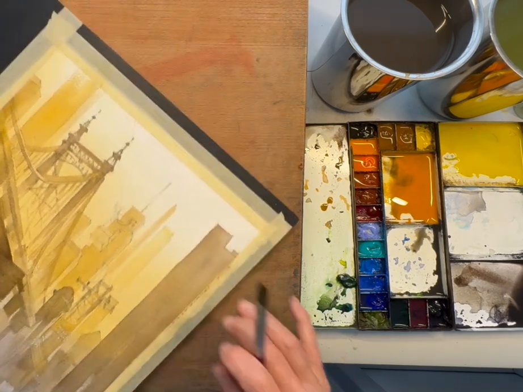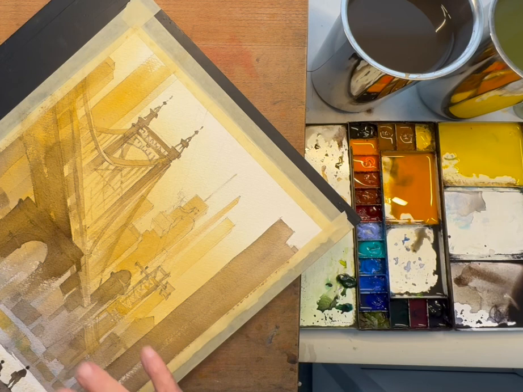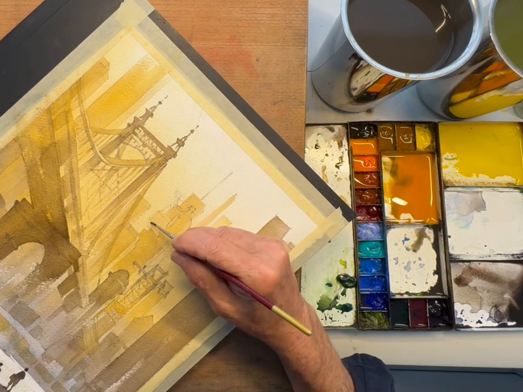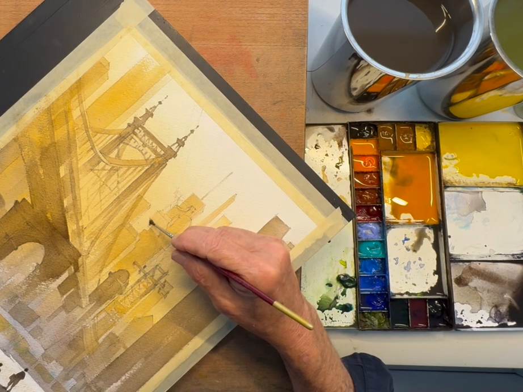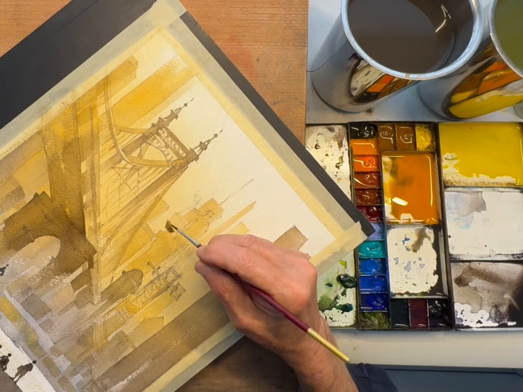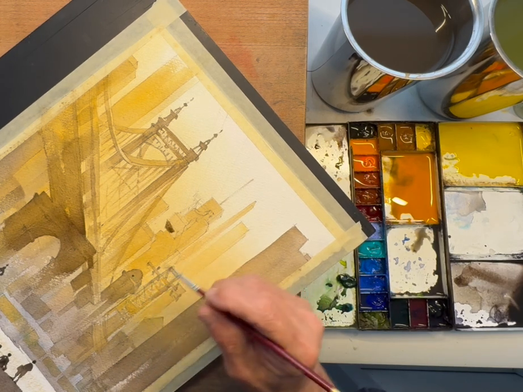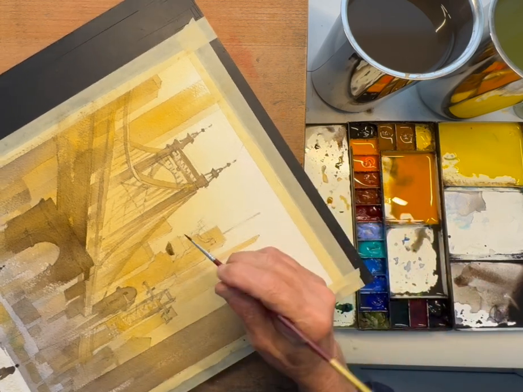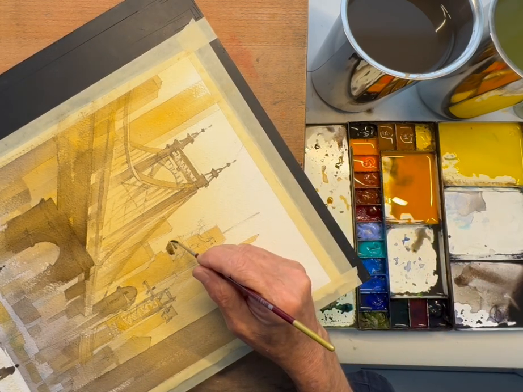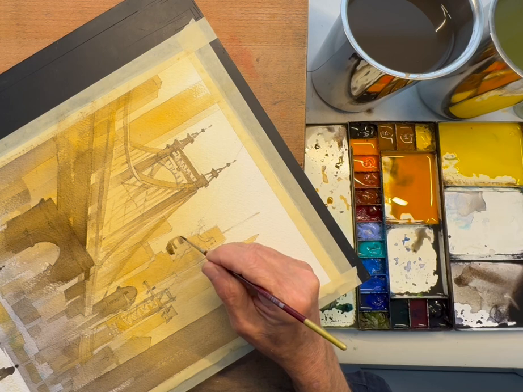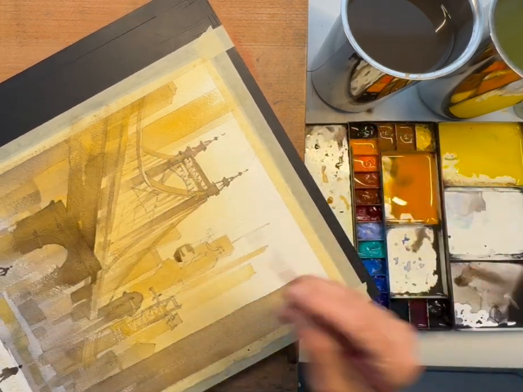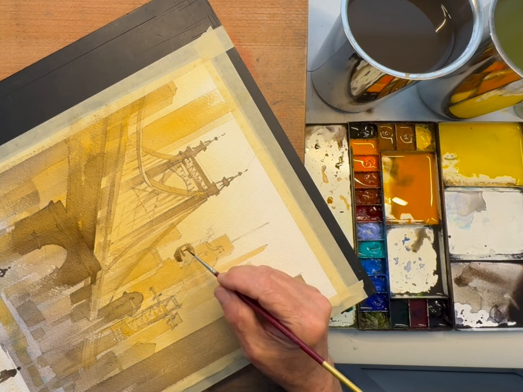I'm going to take a couple minutes and just delineate the little cable car. Shouldn't take too long. It's a matter here of getting its value correct. It's not the darkest thing. It doesn't want to be the focus of the whole painting, but it's an important little value stepping stone as I see it to connect all the other darks scattered throughout.